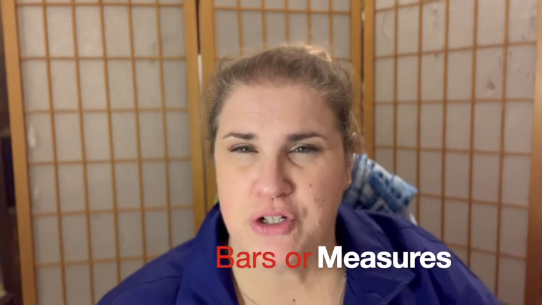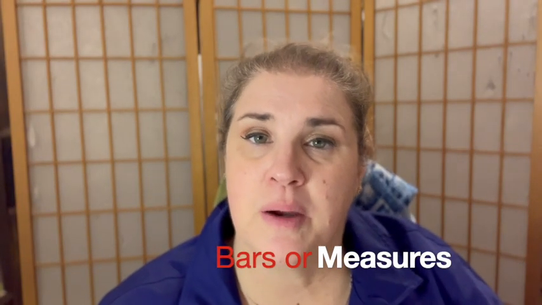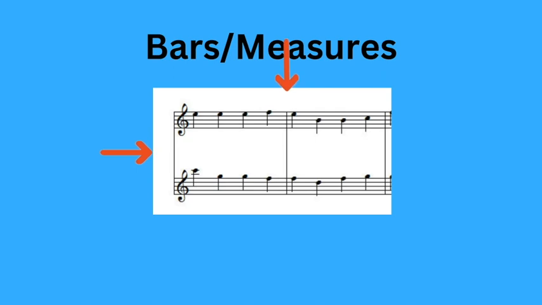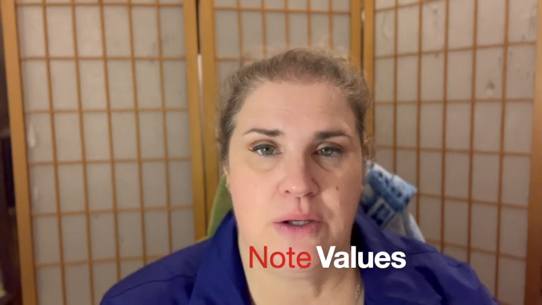Bars or measures. You'll hear this a lot when a company is asking for a 32 bar cut or a 16 bar cut. A bar is a unit of measure in music, and it is signified by these 2 little lines.